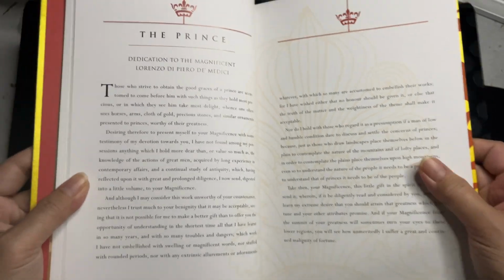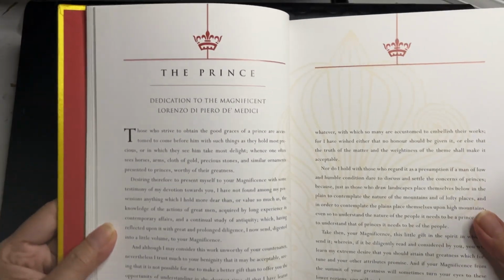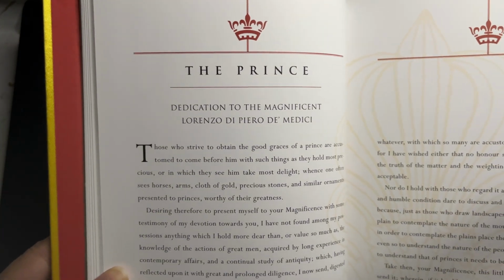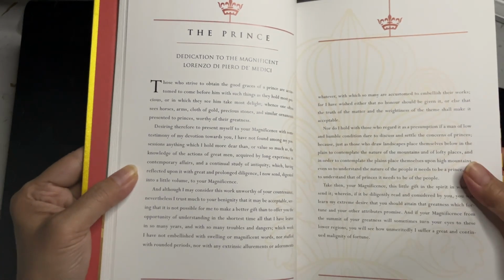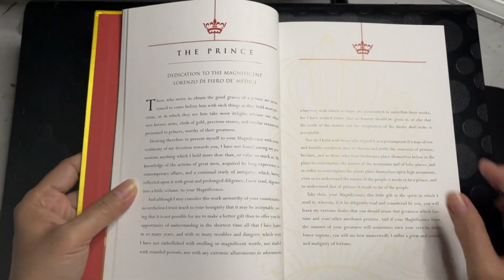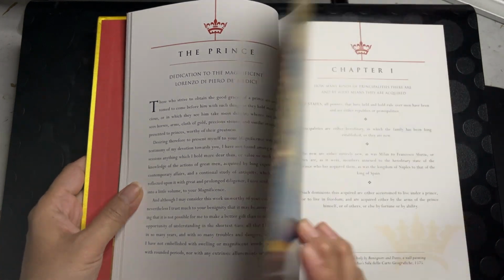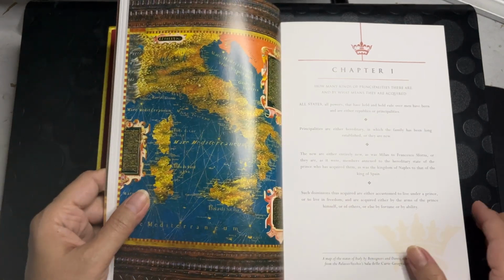And it says here, oops, sorry. The Prince, dedicated to the magnificent Lorenzo di Piero di Medici. Well, if you know Italian history, you've heard about Lorenzo di Medici, right? So it's for you to find out. Okay, chapter 1.